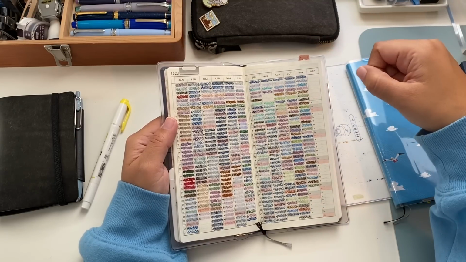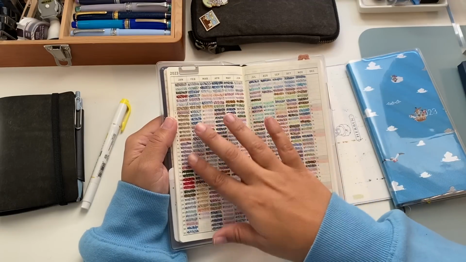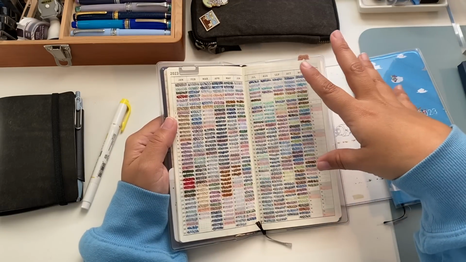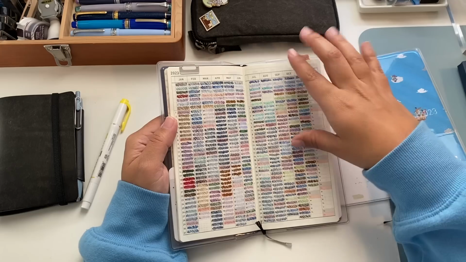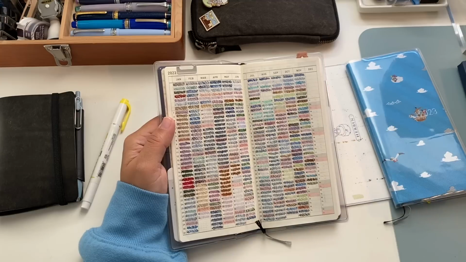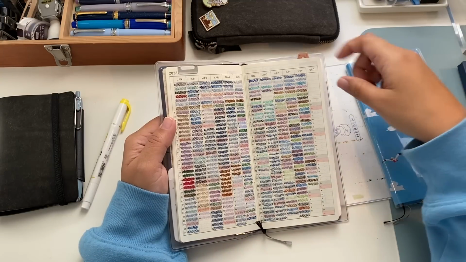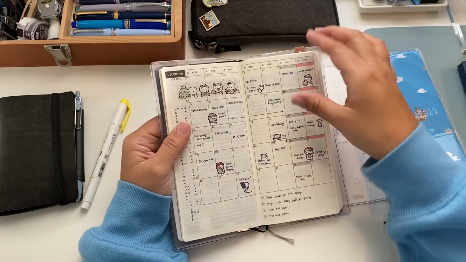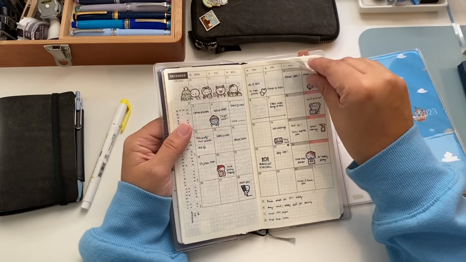I really want to do a rainbow. Maybe I will wait towards the summer, which is when I feel more like bright colors, to do a rainbow. But I cannot do a rainbow on a year at a glance. I don't think I will survive that. But yeah, so I started actually using this, so that's why December is here.